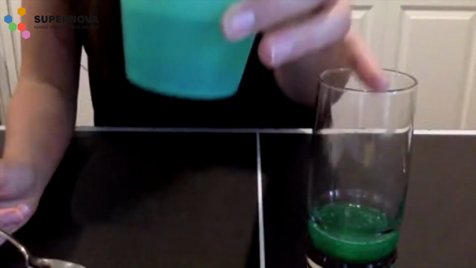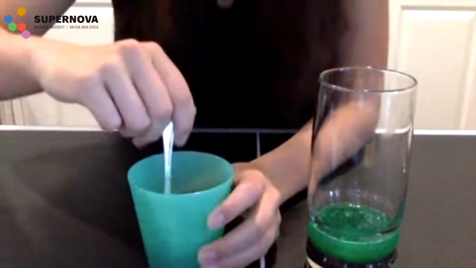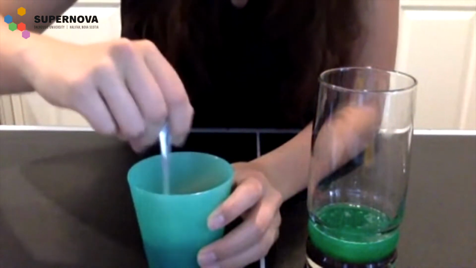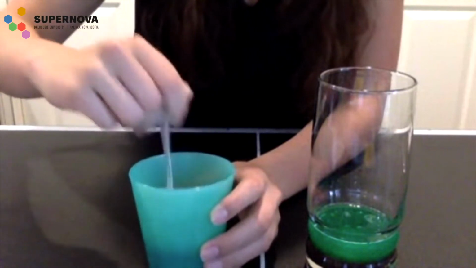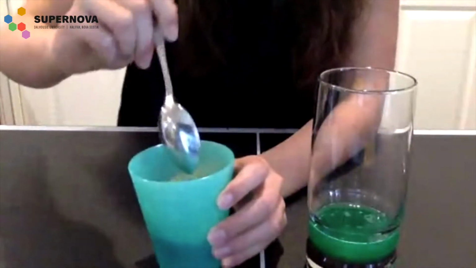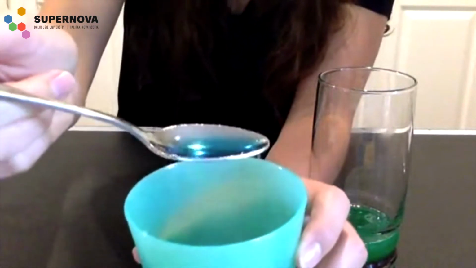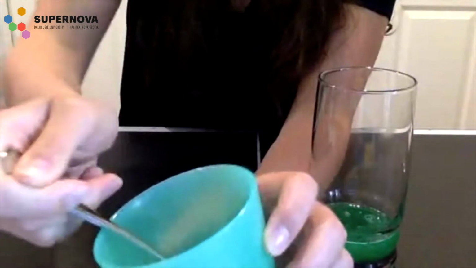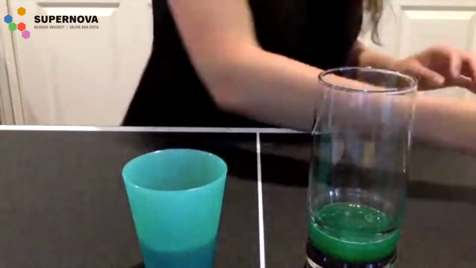I don't know if you can see that, but the food coloring is going to sink to the bottom, and then once we stir it up and get it all mixed in with our water, it should be a nice blue. Maybe I can show you on the spoon, just like that. It's a nice blue color. What I was going for, but all right.